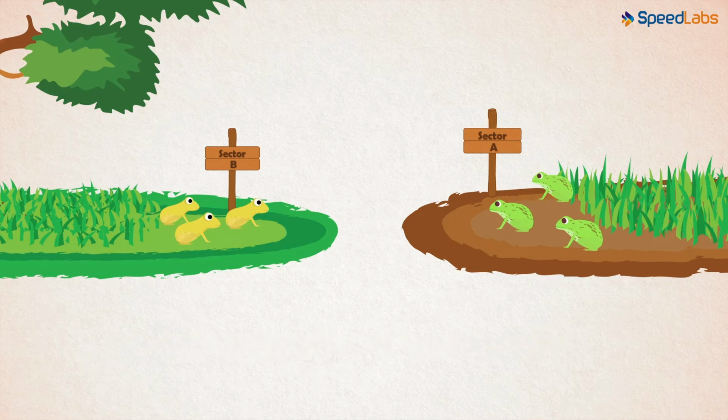The frogs of Sector A too underwent many variations. Process of natural selection started taking place differently in both the sectors as they were separated by nature. Such changes over a period of time gave rise to a new species of frogs. Why do we term them as new species?